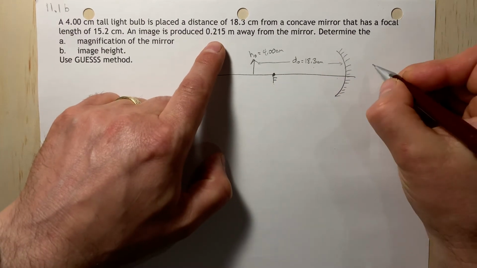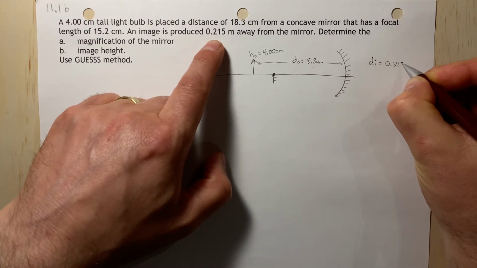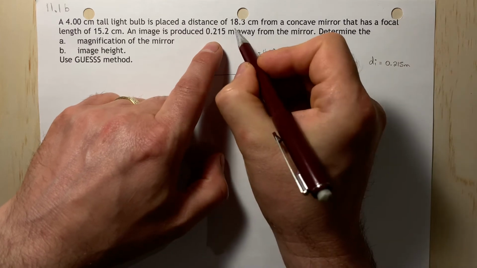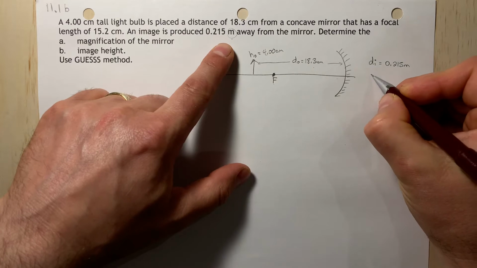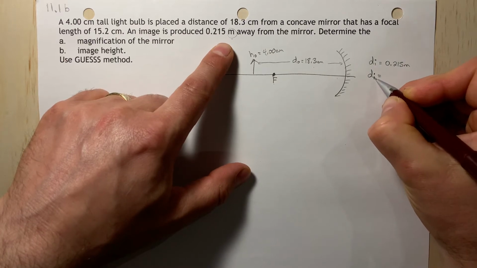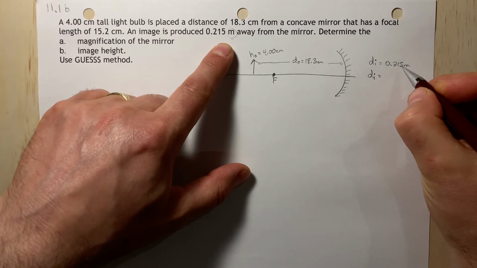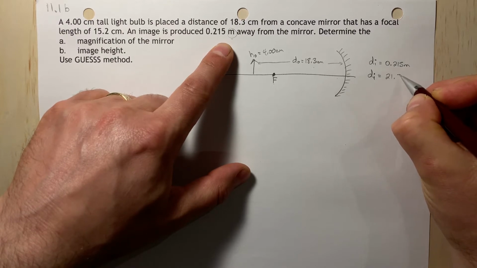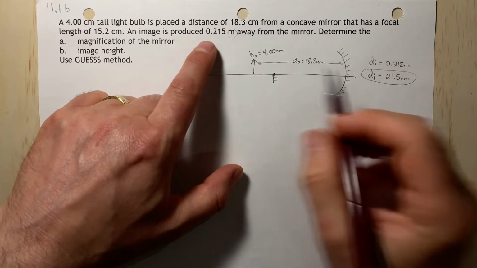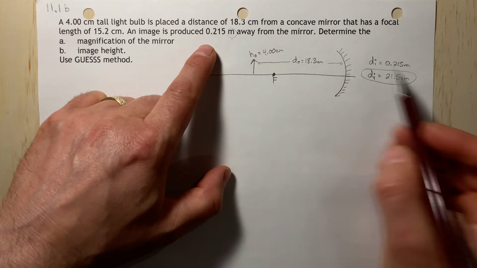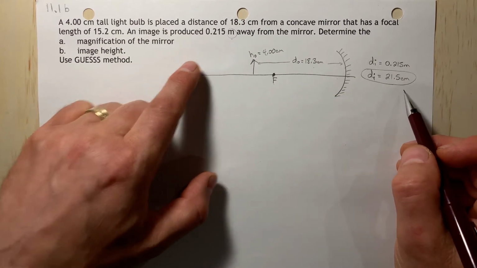Now, the image we're told is produced 0.215 meters. First thing I notice is I don't like this mixing of units. Everything is in centimeters except that. We have to be careful of that. I'm going to assume by Gr10 Science you know there are 100 centimeters per meter. That means I'm going to divide by 100 to get 21.5 centimeters. That is our image distance. So don't use this number in meters. Use the number in the same units as the other things we've got.